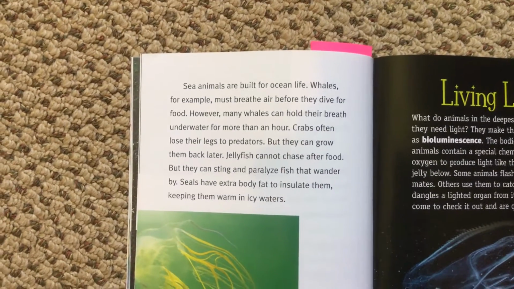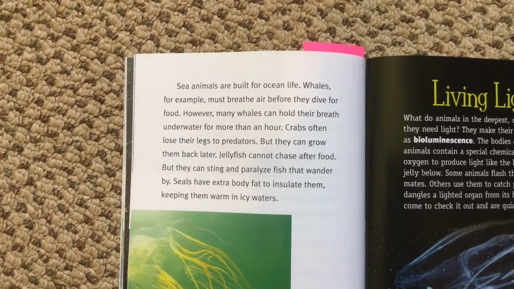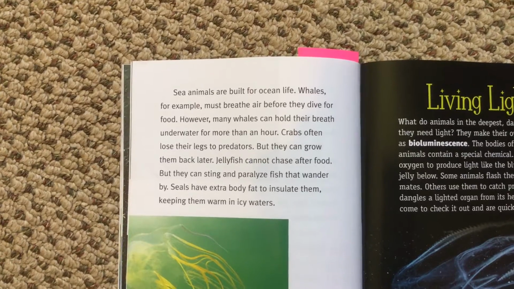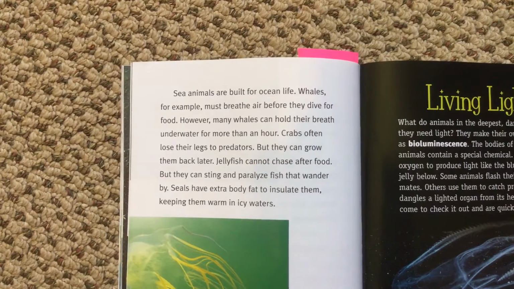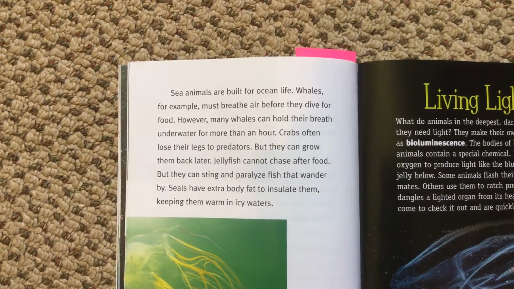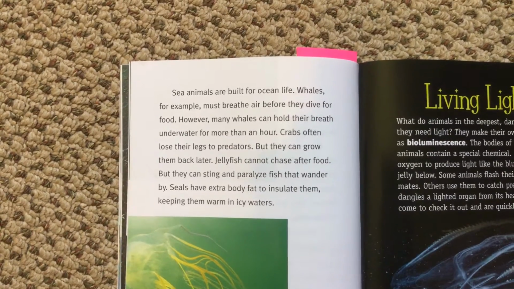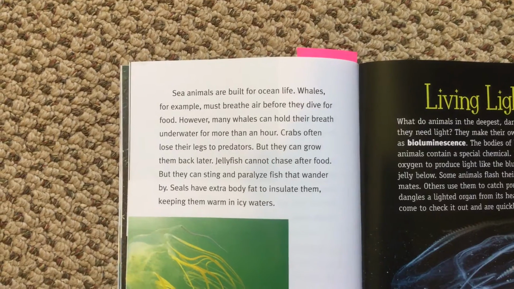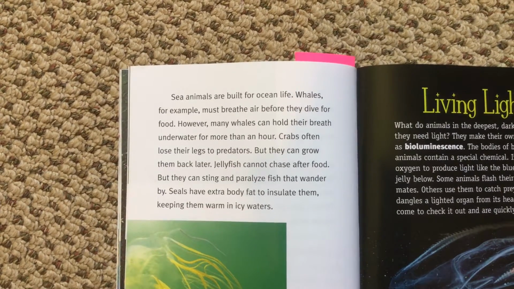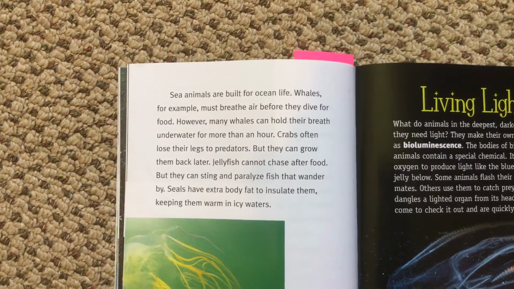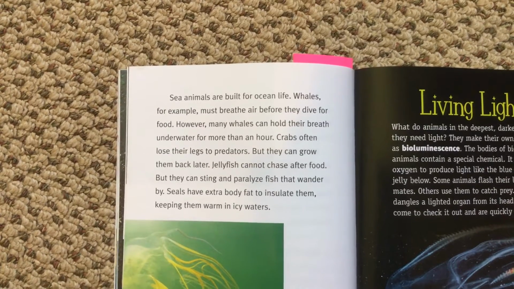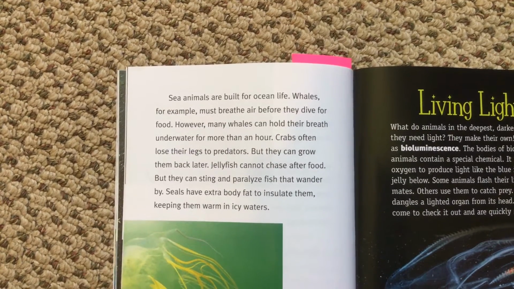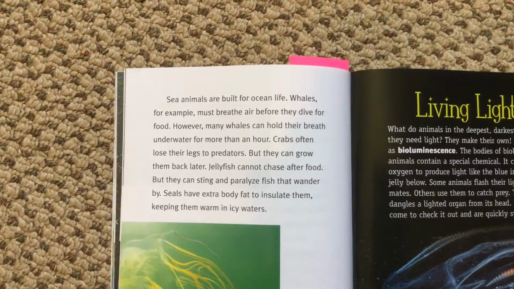Sea animals are built for ocean life. Whales, for example, must breathe air before they dive for food. However, many whales can hold their breath underwater for more than an hour. Crabs often lose their legs to predators, but they can grow them back later. Jellyfish cannot chase after food, but they can sting and paralyze fish that wander by. Seals have extra body fat to insulate them, keeping them warm in icy waters.